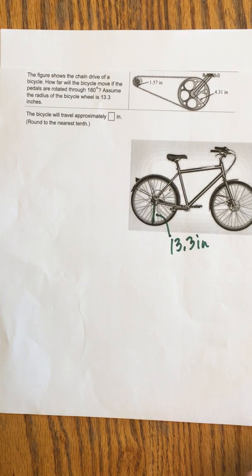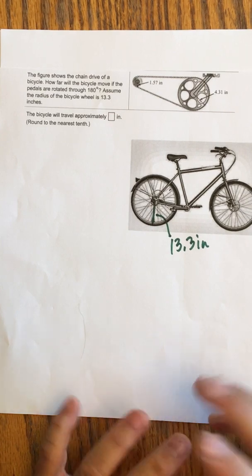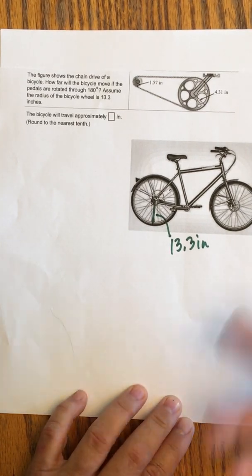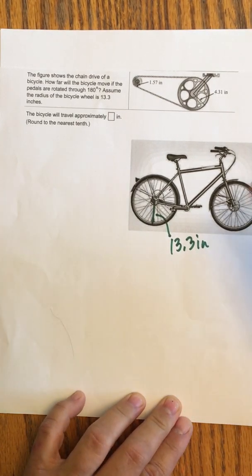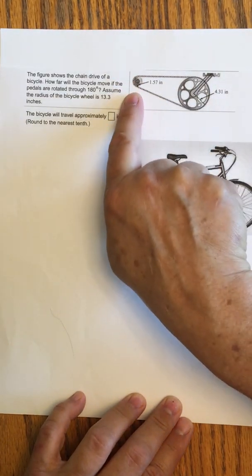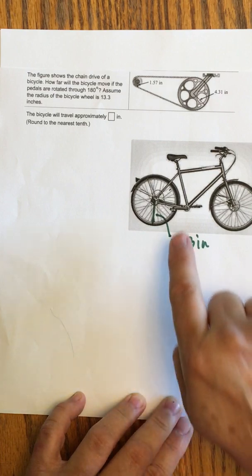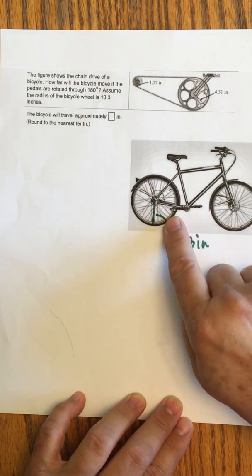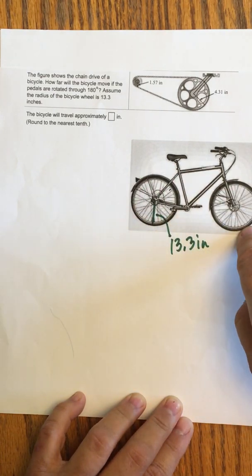I mean, we know we're working in trig. Usually we work with circles and triangles. What do you see here? I see three circles, right? I see this circle with the pedals. I see this circle here with the back sprocket. And then I see this circle, which is the wheel of the bicycle, which of course matches this wheel.